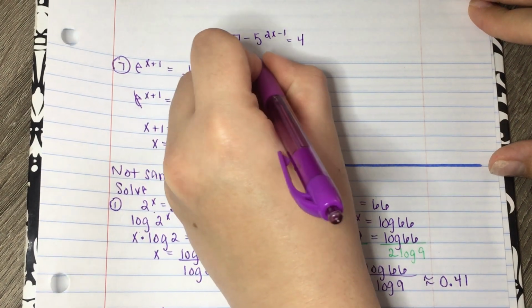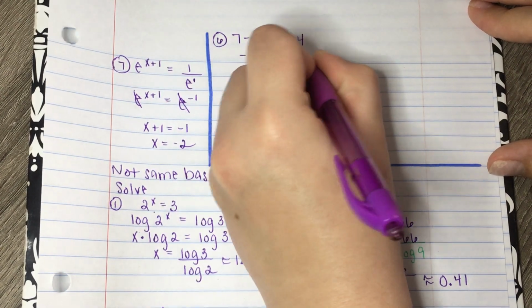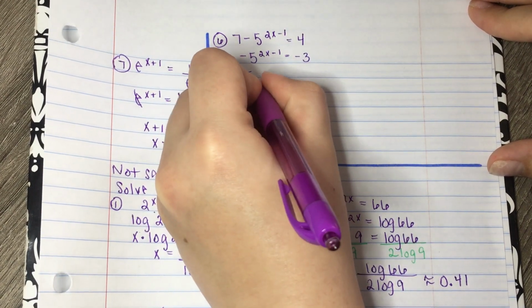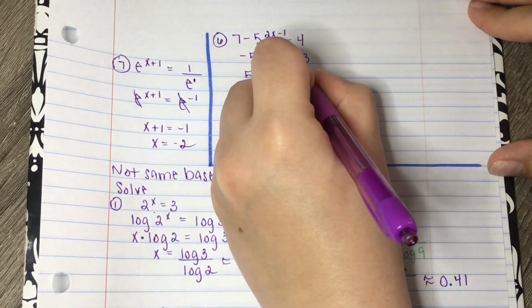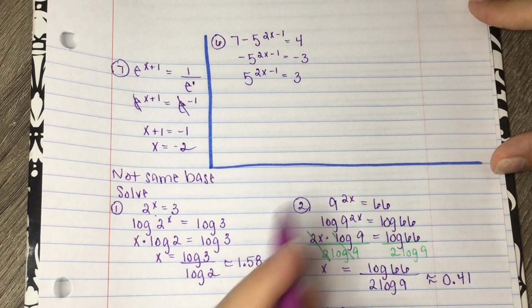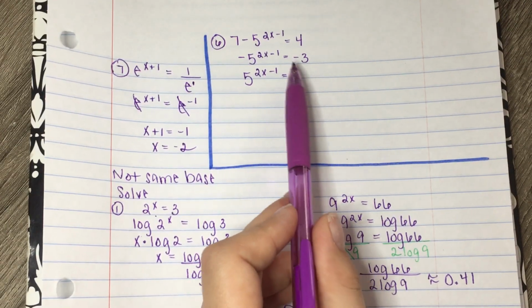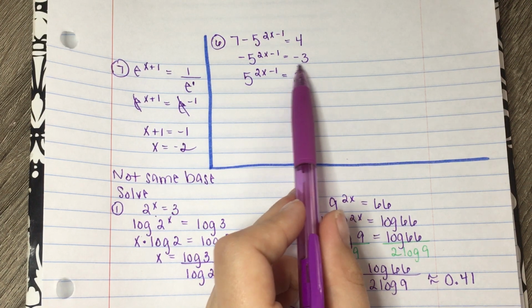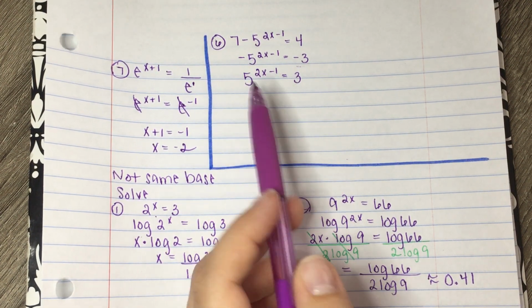So I'm going to subtract 7 from both sides, and 4 minus 7 is negative 3, and then I'm going to divide on through by a negative. That way I don't have to deal with a negative in the log. Keeping in mind the domain of log has to be greater than 0, so you can't apply log here. You do have to divide by negative.